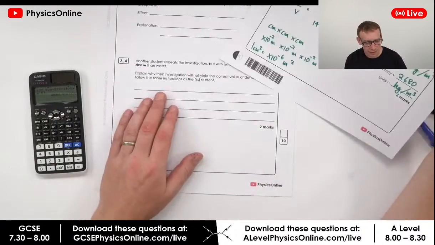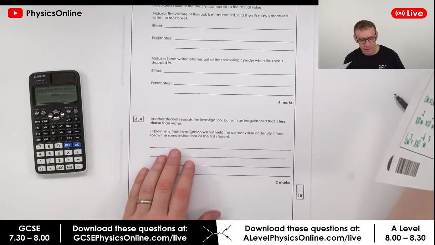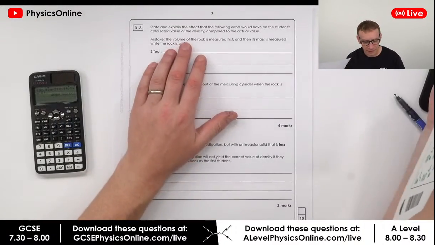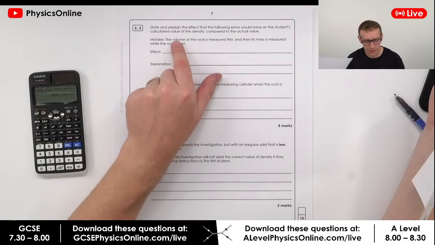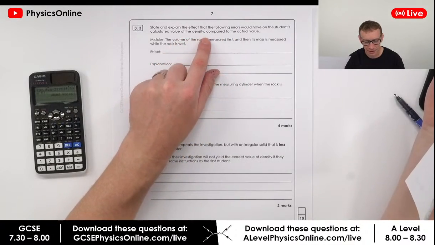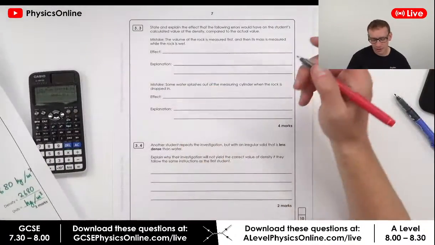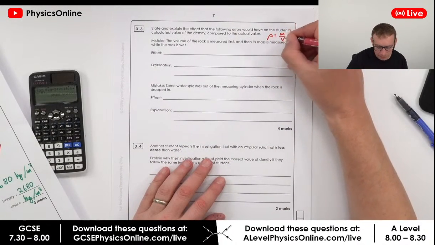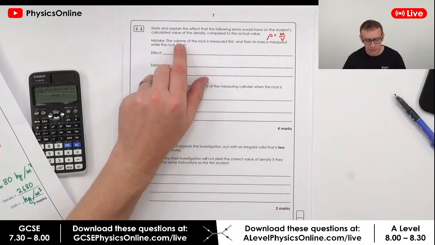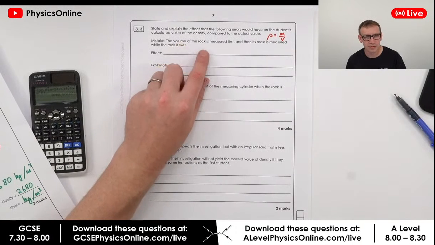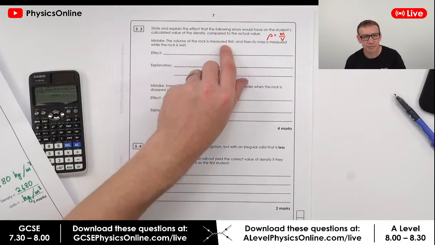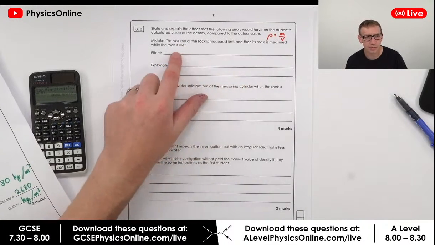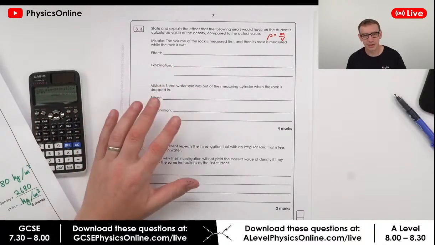Okay, the next question is, state and explain the effect that the following errors would have on a student's calculated value of the density compared to the actual value. So I'm just going to write down that density is equal to mass over volume. Now, if the volume of the rock is measured first, and then its mass is measured while the rock is wet, what's the effect going to be?